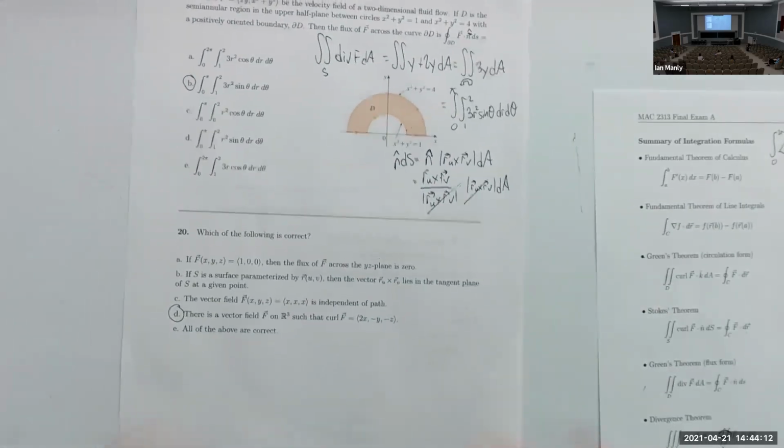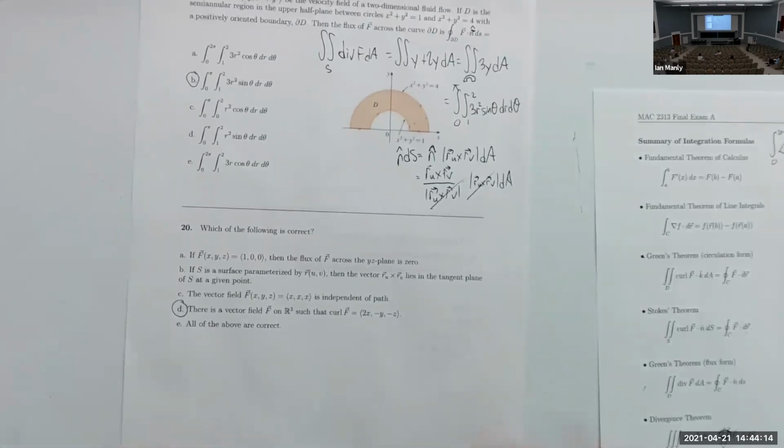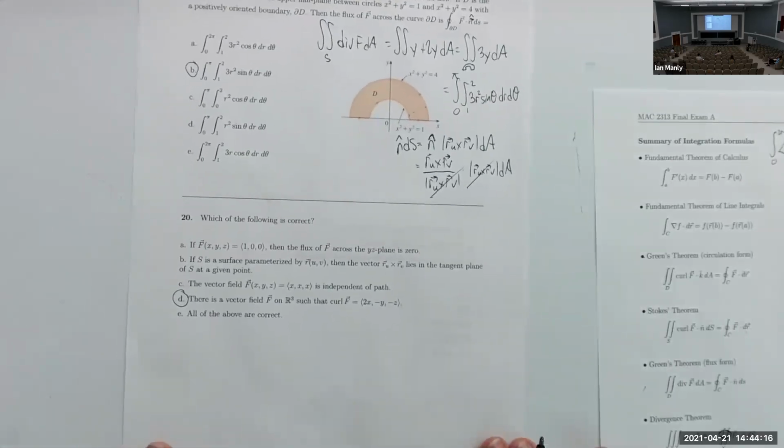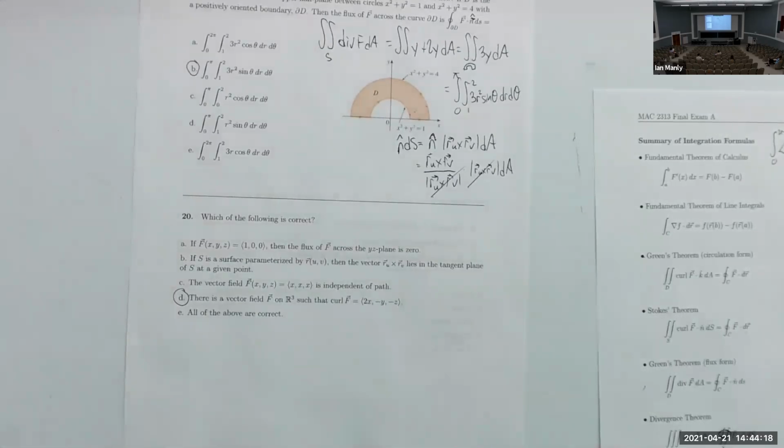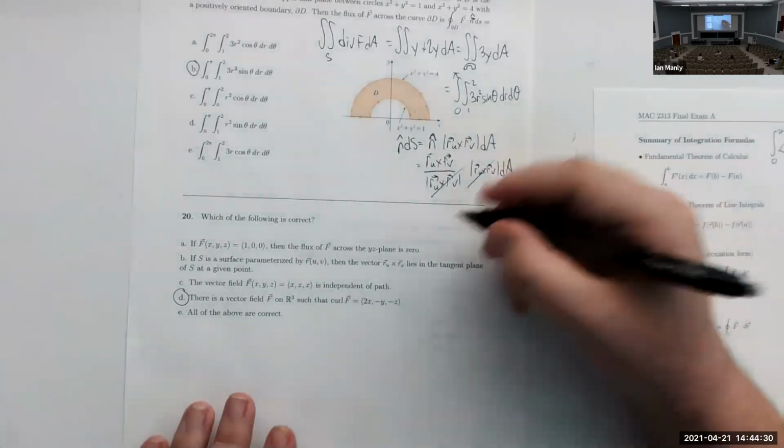All right. Now our final question here, and this one was honestly pretty tricky, so let's think carefully about this. Which of the following is correct? And this has one of the dreaded all of the above are correct. If F of x, y, z is (1, 0, 0), then the flux of F across the yz plane is 0. I think we should draw a picture for that one.